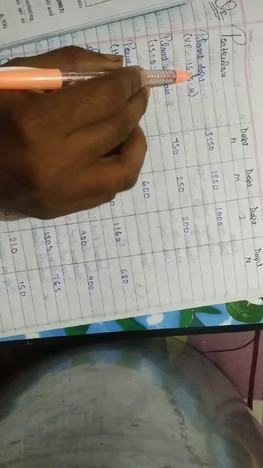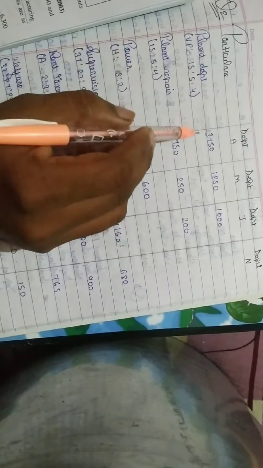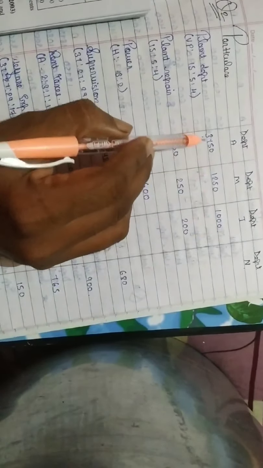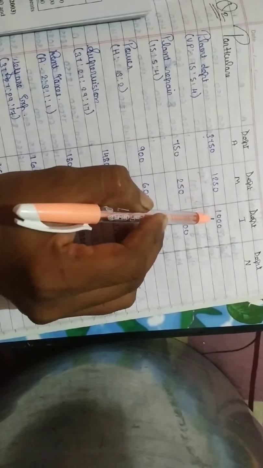We can also write it down. Plant depreciation, the amount of total depreciation is rupees 6,000: 3750, 1250 and 1000. Here the amount of plant depreciation in the service department N is not given. It means that in the service department, no plant and machinery is used. So we cannot calculate the depreciation under the service department N.